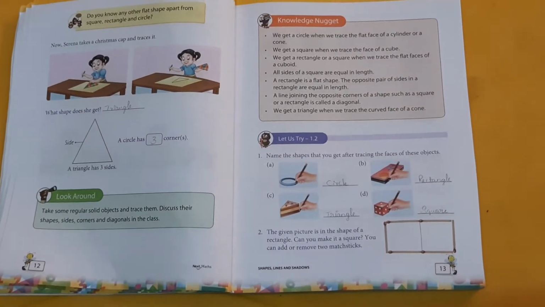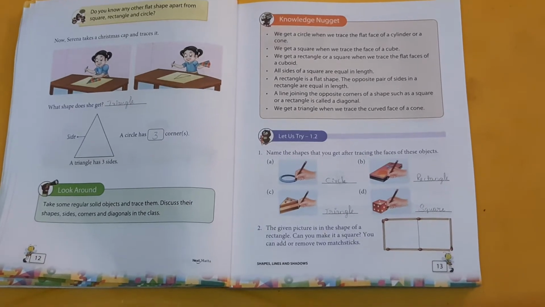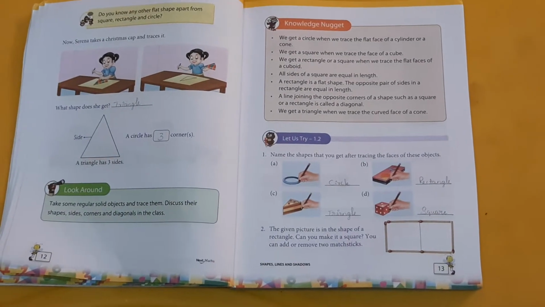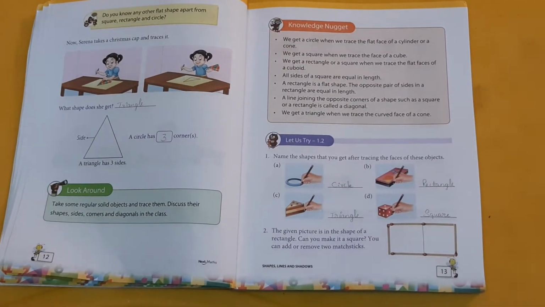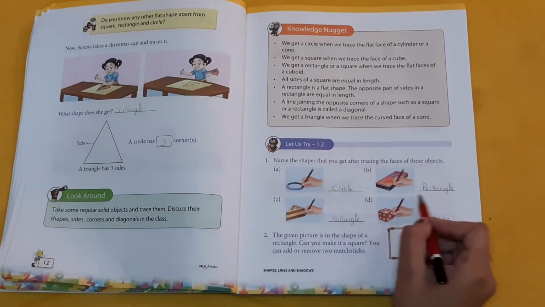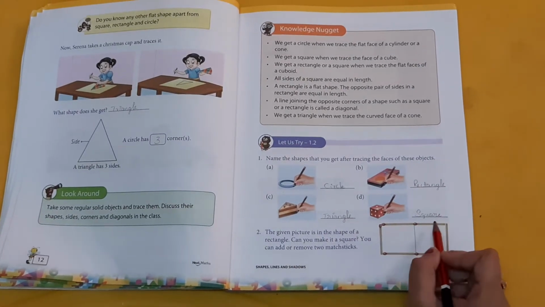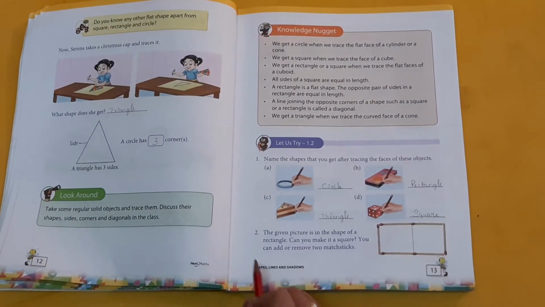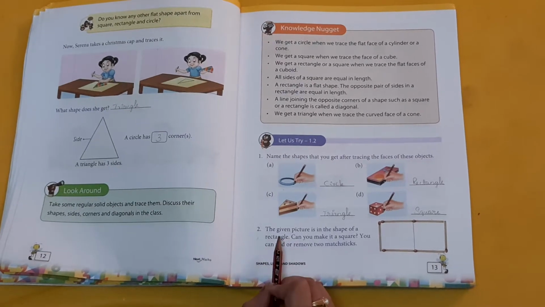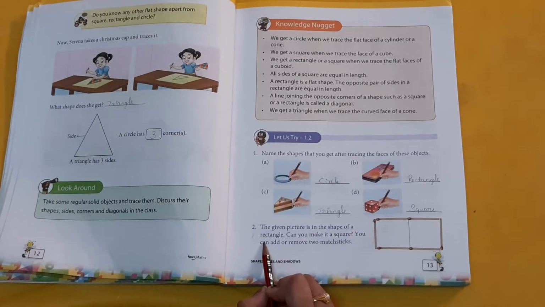Let us try 1.2. First question, name the shapes that you get after tracing the faces of these objects. Circle, rectangle, triangle, square.